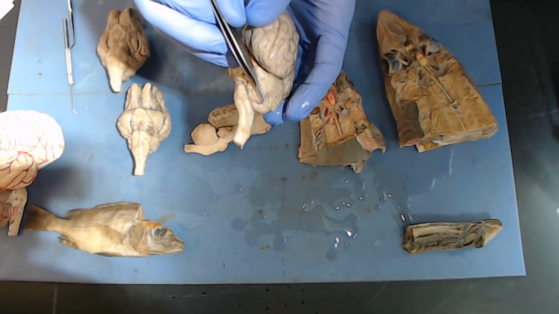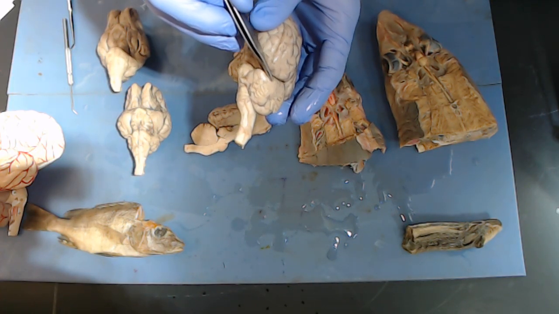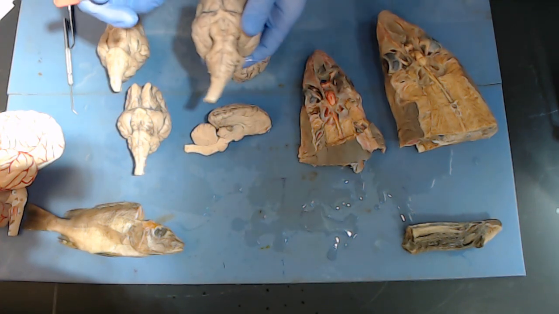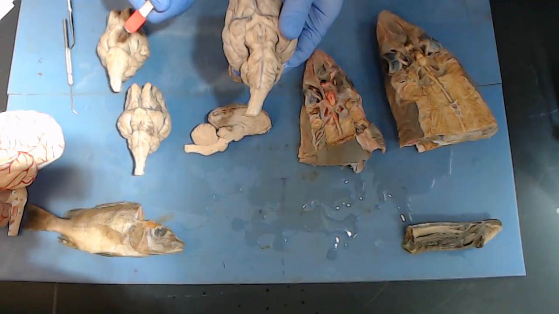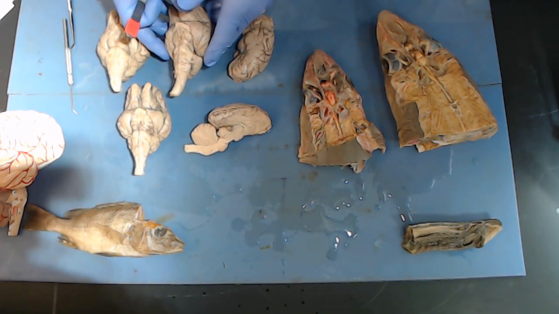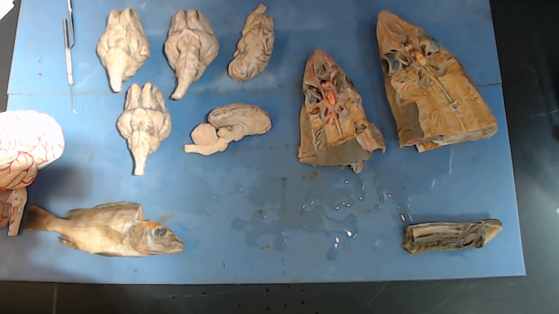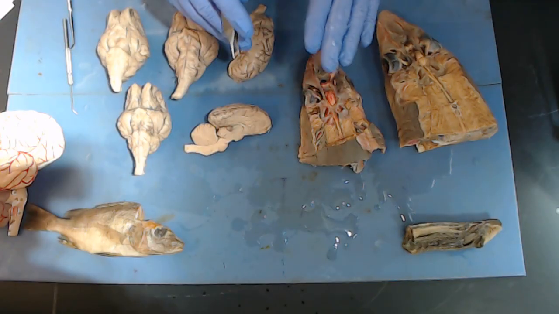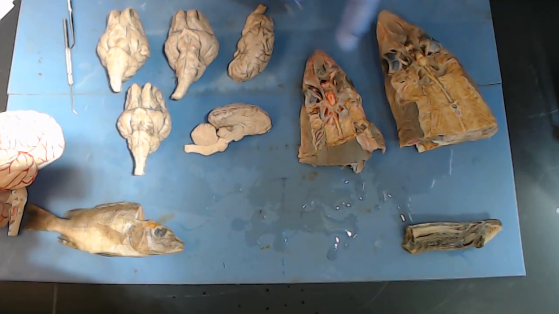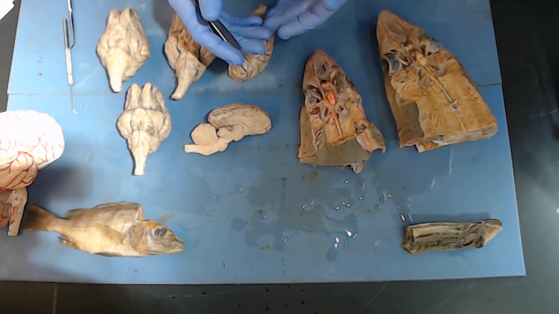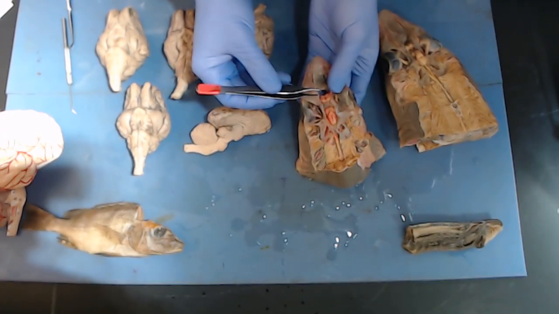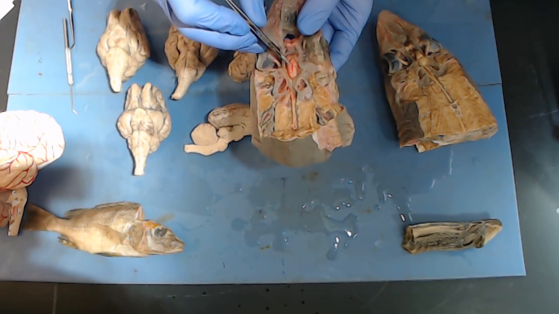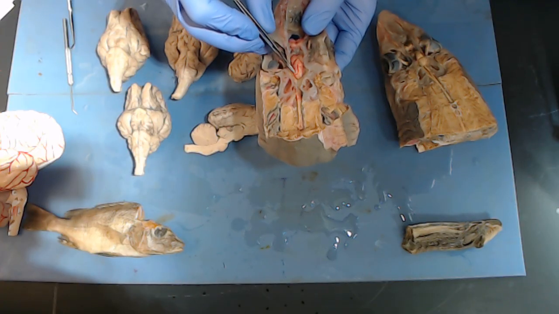It wraps around, and it also is this structure back here. The metencephalon is technically the beginning of the medulla oblongata. But for the most part, we're not going to talk about the medulla oblongata here. We'll save that for the next section, where the majority of the medulla oblongata is. The big thing I want you to get from the metencephalon is this is where we find the cerebellum.